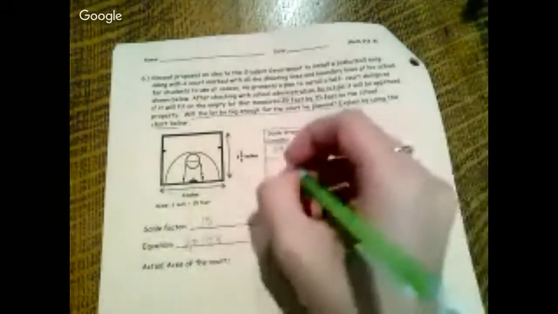Now, our length is 2 inches. So that means I'm going to have twice as many feet. So I'm going to have 30 feet on the actual court. Now our height is 1 2/3 inches. Oh no, what do I do there? Well, I have 1 2/3, and I have to multiply by 15, right? So I have 1 2/3 times 15. Woohoo, around the world time. 3 times 1, 4, so I have 5/3 times 15.